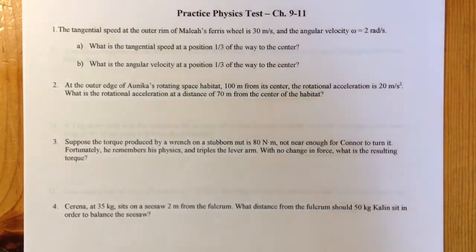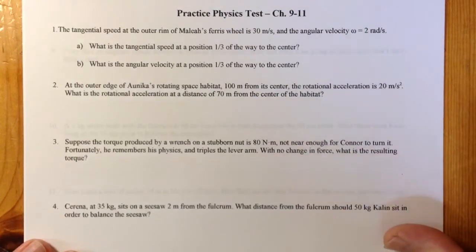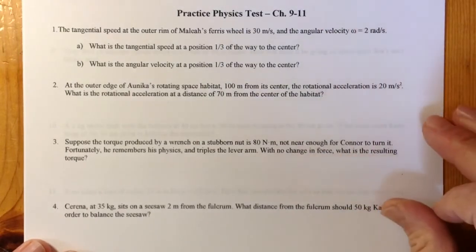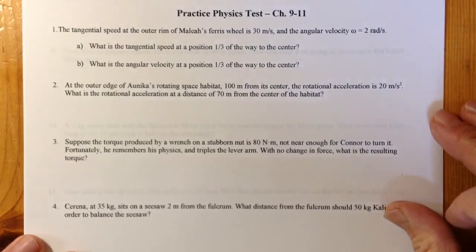Okay, I'm going to go over the first page of the practice test. Hopefully you got a chance to look at these on your own and think about them. I don't want to just do them all for you before you get a chance to think about them, but that's what I'm going to do because I want to make sure that you know how to do them and have the right answers. So, okay, let's get started.